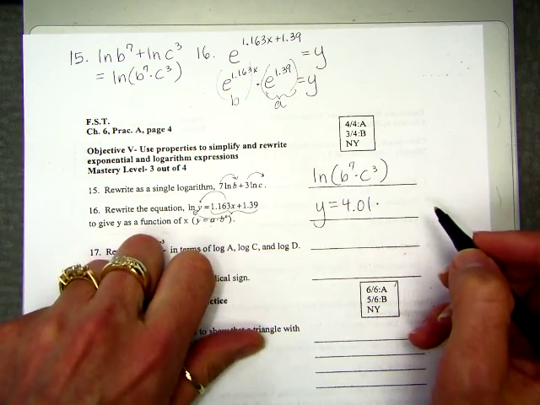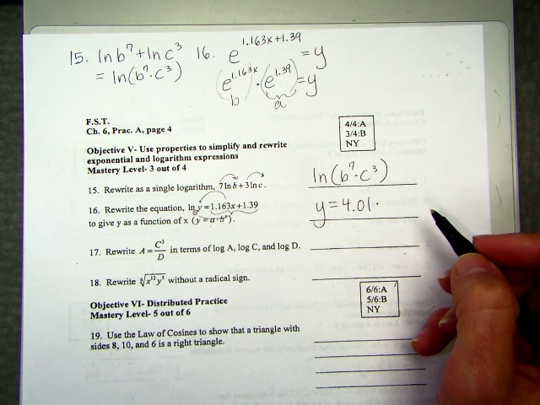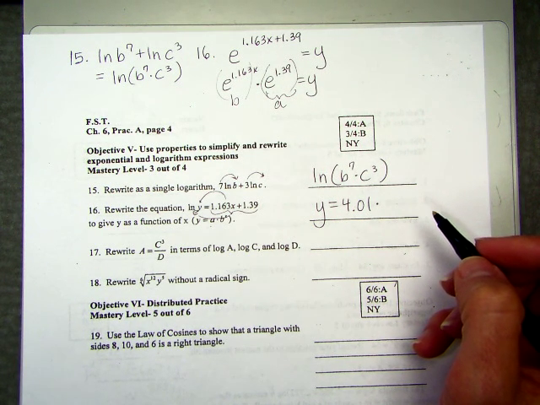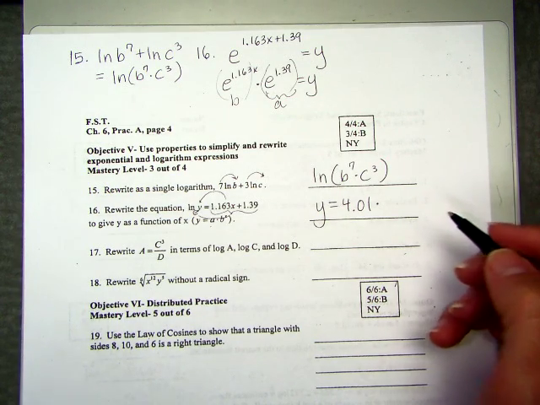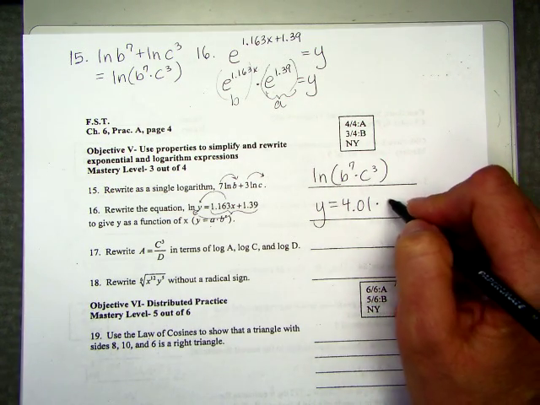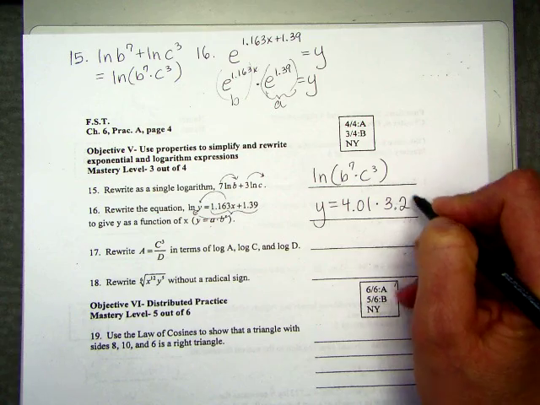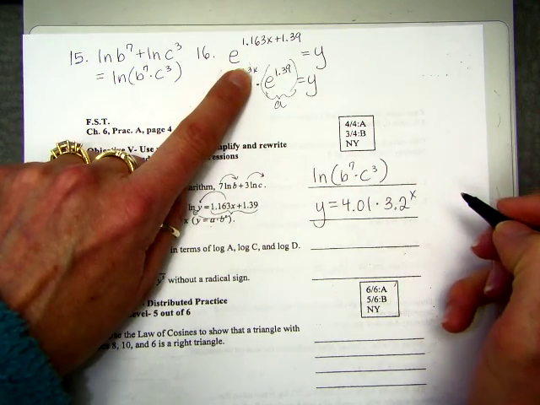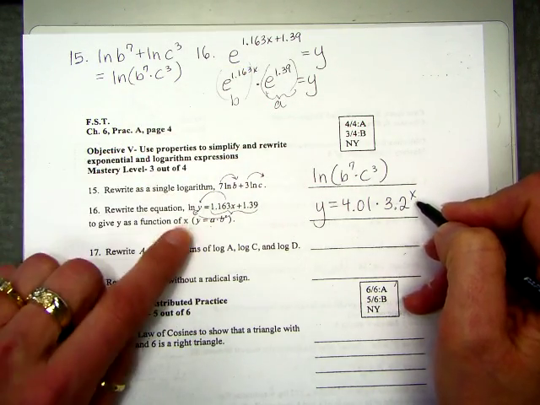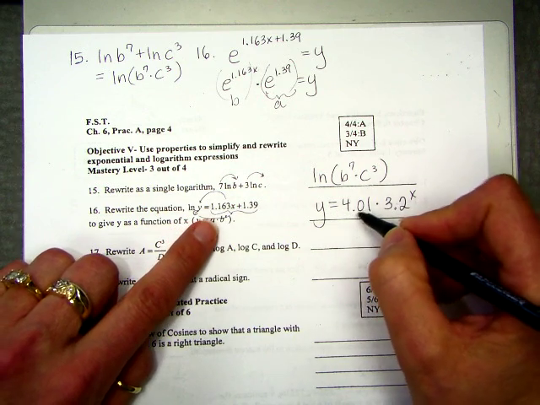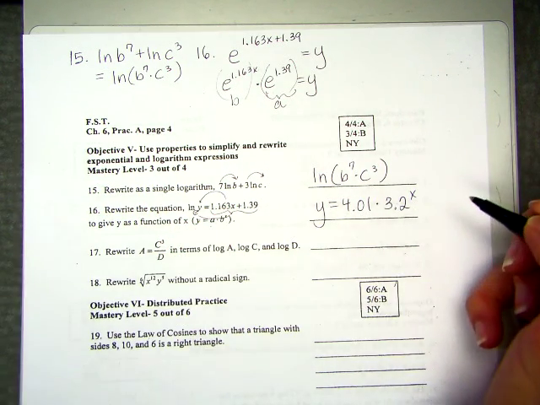And then I'm going to make that to the x power. So type in e to the 1.163, and what should I call it? 3.2? 3.2 to the x. Again, see how that part still has the x. So here's my y, here's my a, here's my b to the x.